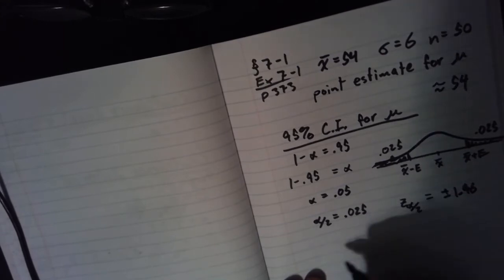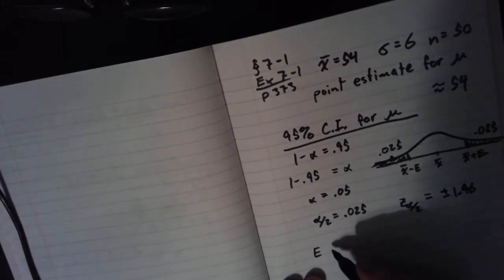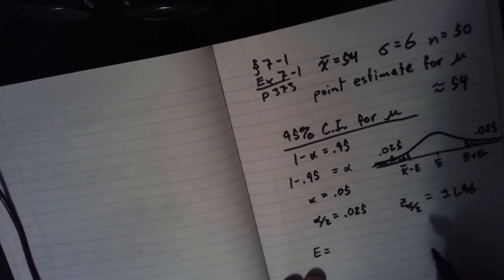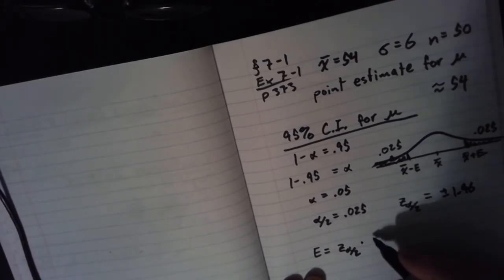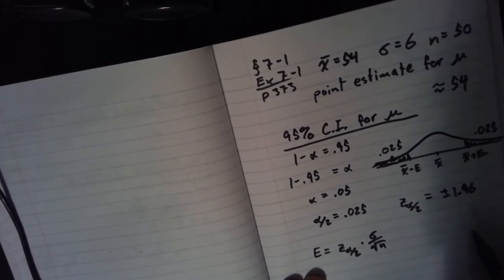All right, so the first thing that I do is construct my margin of error. The margin of error is going to be z subscript alpha over 2 times whatever sigma was, remember, we're assuming that we know that, divided by the square root of our sample size.